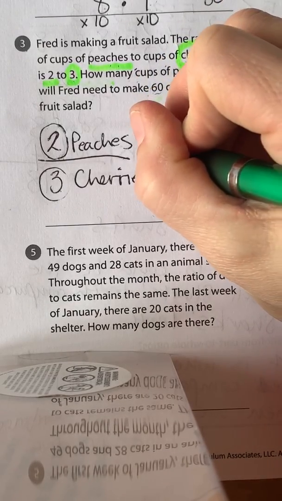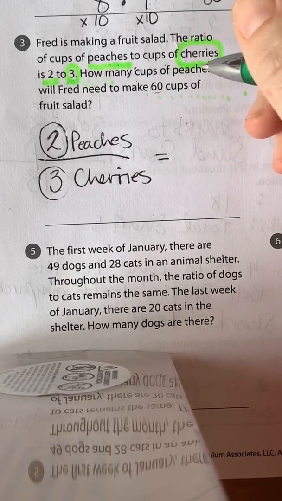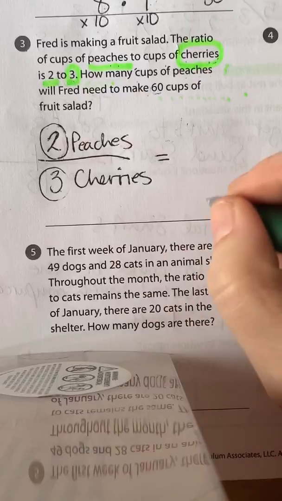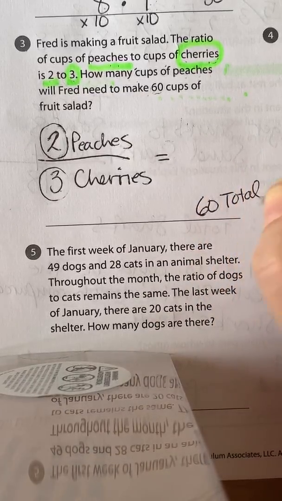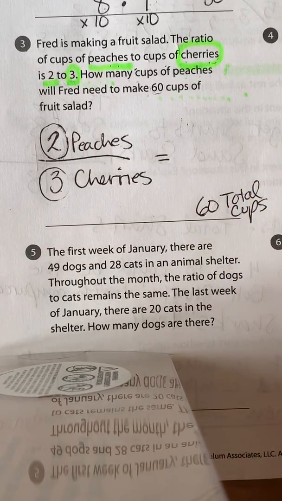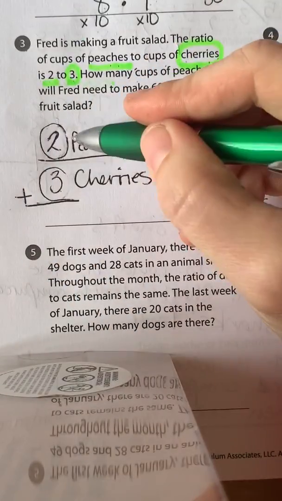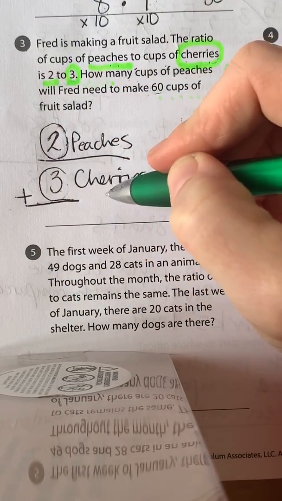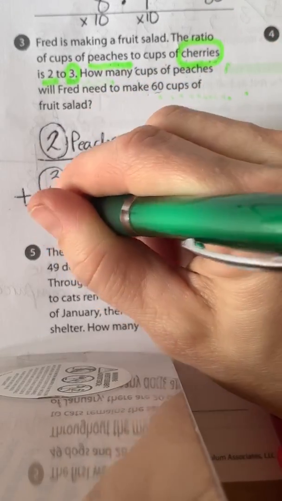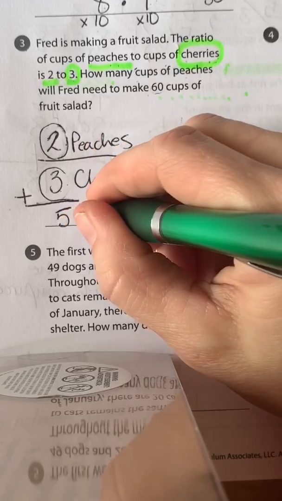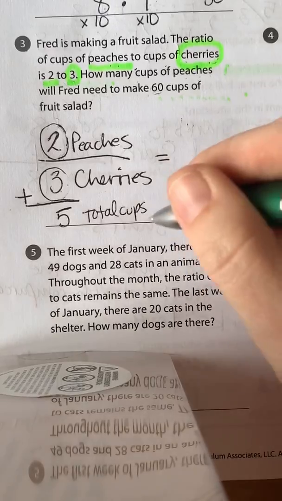All right. So what it's talking about in all of this is Fred's going to make 60 total cups of fruit salad. And in order to make this just one time, if he needs 2 cups of peaches and 3 cups of cherries, how much is that all together? Great. Yes. 5 total cups to make this recipe one time.